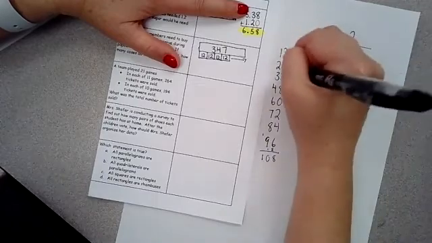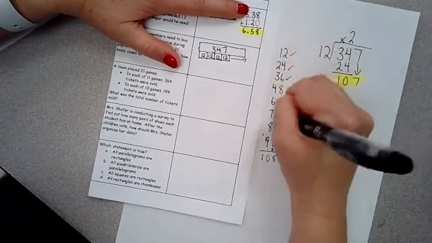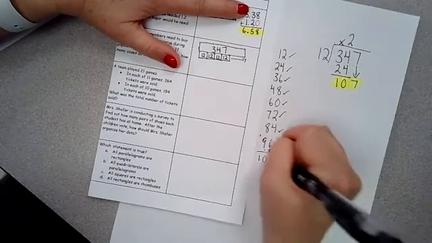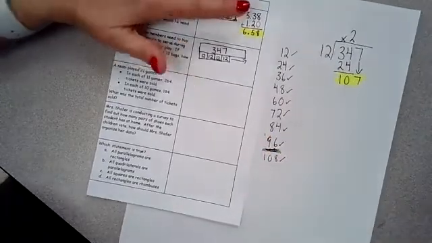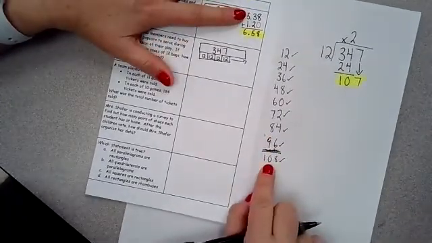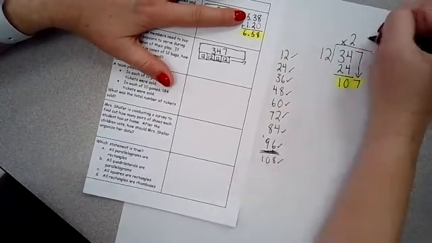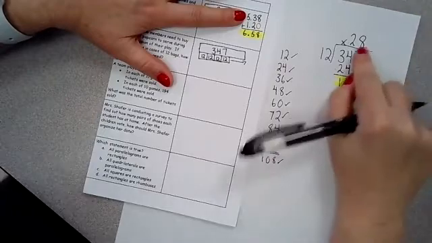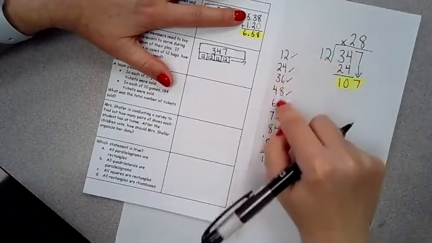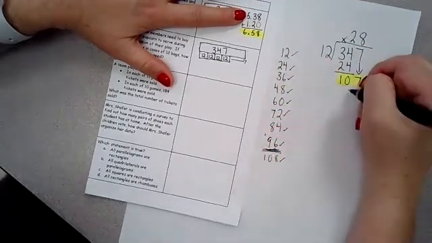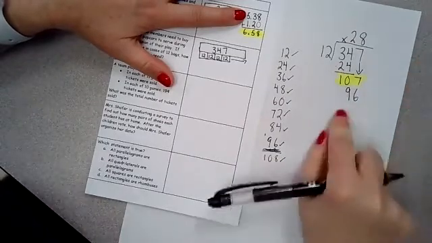So this is 1, 2, 3, 4, 5, 6, 7, 8. This would be 9. Okay, you can mark that out now. All right, so 9 is too many, so we're going to say 8. How many 12s are in 107? There are 8. 8 times 12, 1, 2, 3, 4, 5, 6, 7, 8. There are 96 in 107.